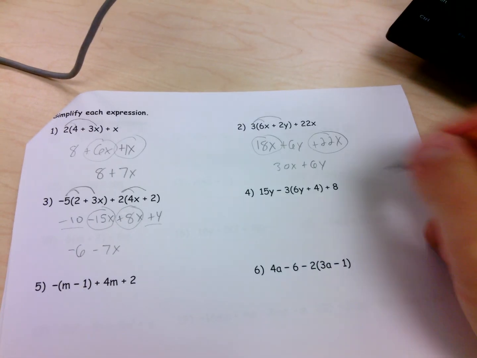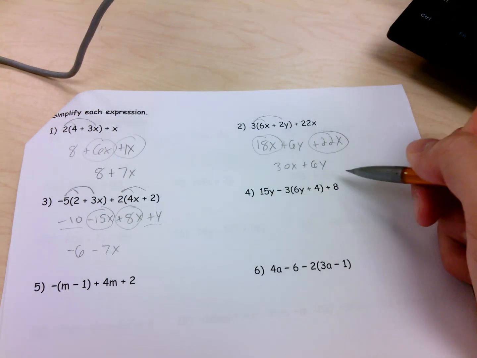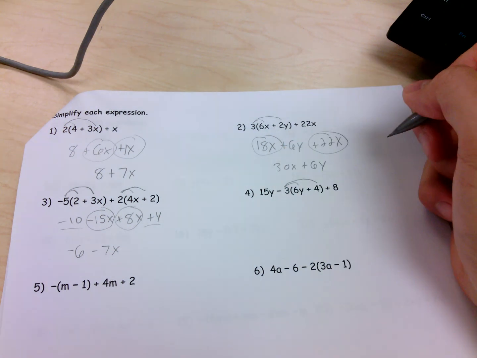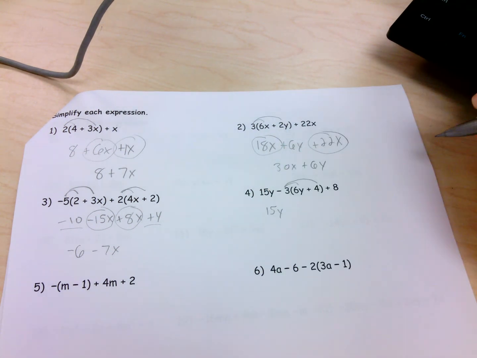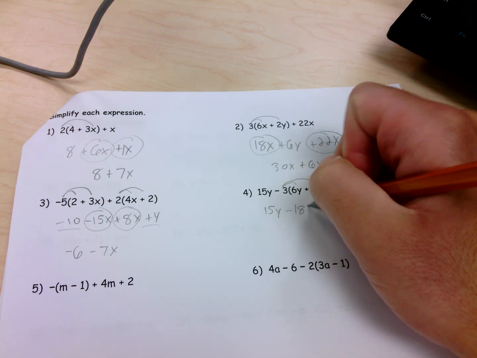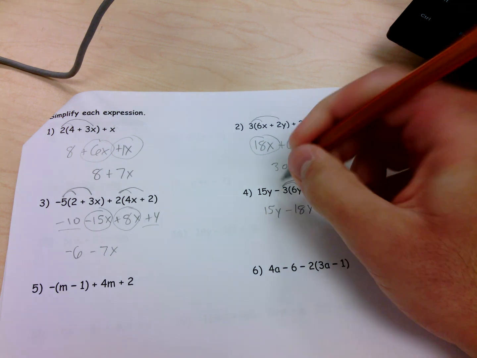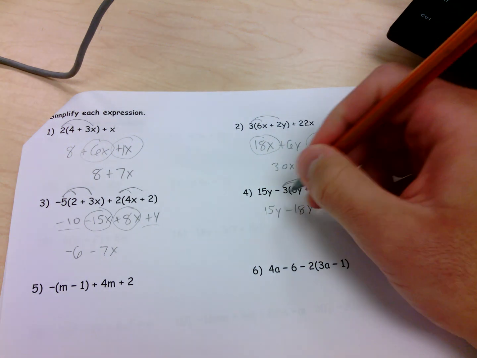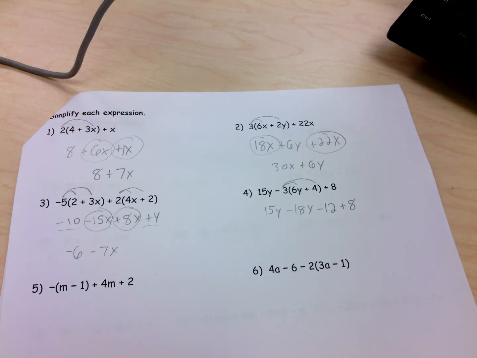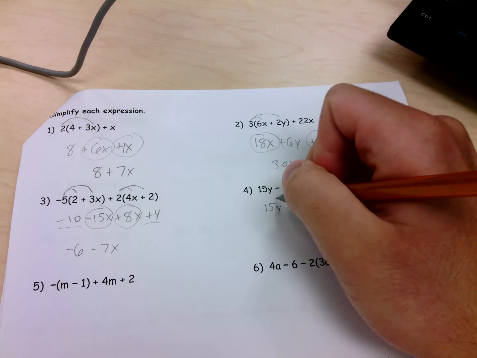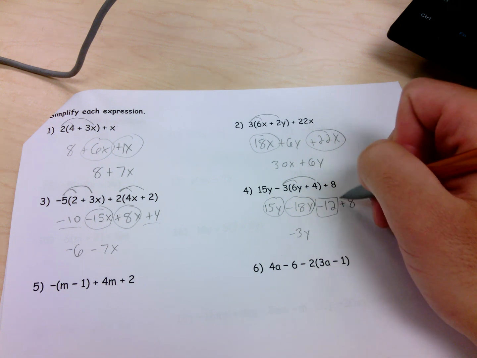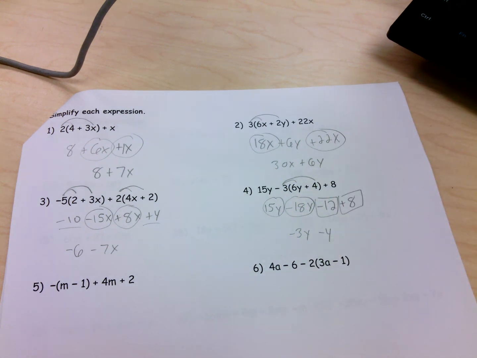All right, let's take a look at number 4. 15y minus 3 times 6y plus 4, all in parentheses, plus 8. I see one set of parentheses that I need to get rid of by using the distributive property. So 15y, that's by itself. Now, 3 times 6y, be careful, it is minus 18y because we're distributing a negative 3. Now negative 3 times 4 is minus 12. And then the plus 8 is hanging out by itself. 15y minus 18y, after we combine like terms, gives me negative 3y. And negative 12 plus 8 gives me minus 4, and that's my final answer.